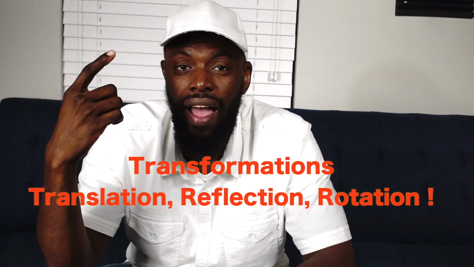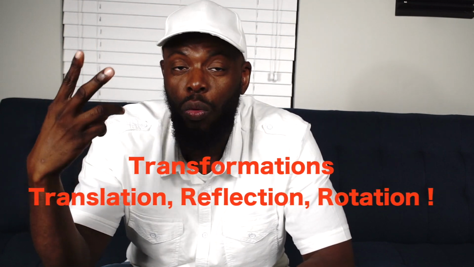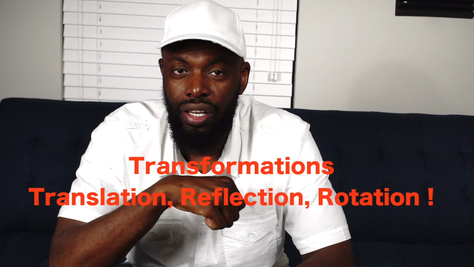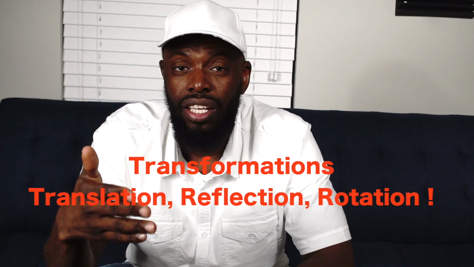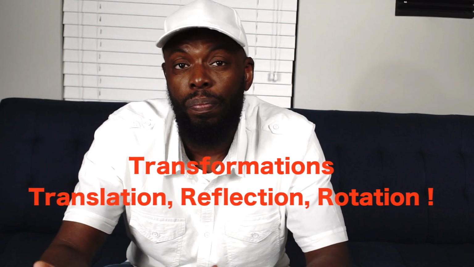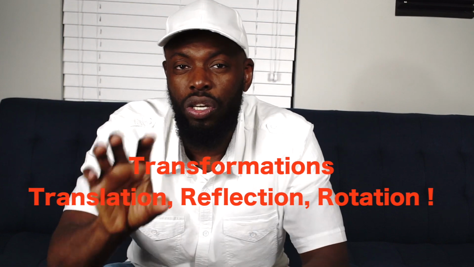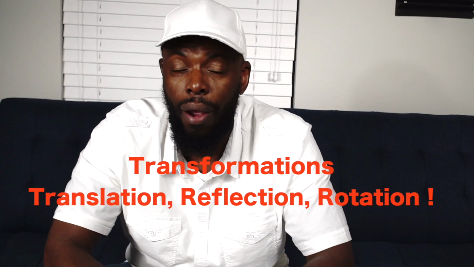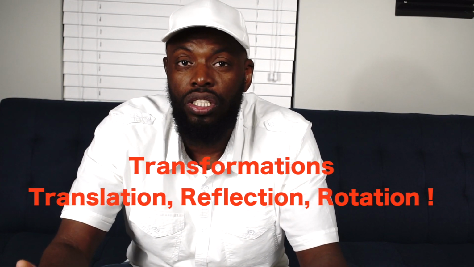So if we break it down, we're looking at three types of transformations. We're looking at a translation, a reflection, and a rotation. And again, a translation is when you slide, a reflection is when you flip, and a rotation is when you twist or turn. All right? So those are the three things that we're going to be focused on today.